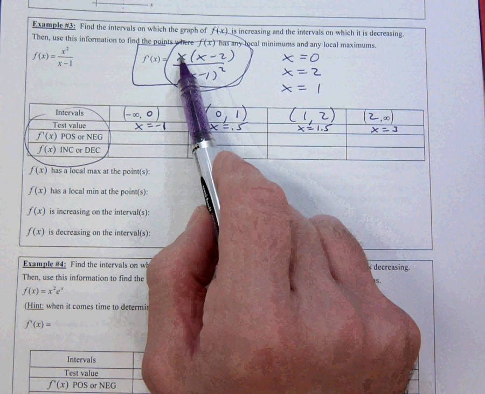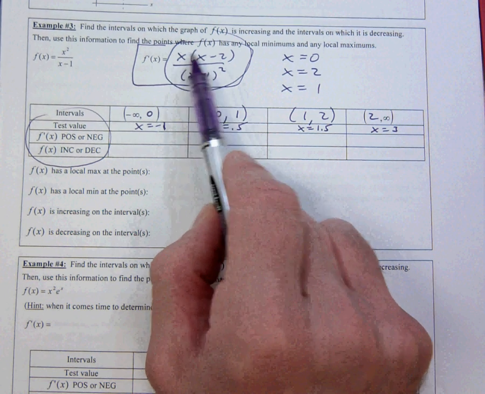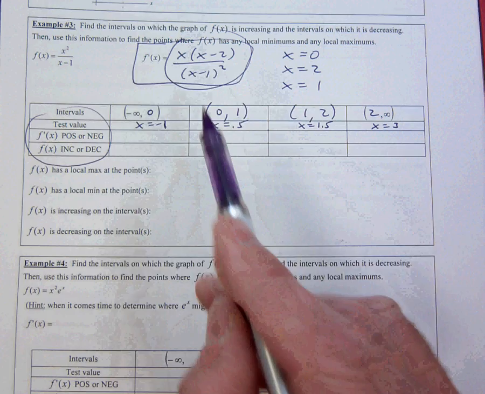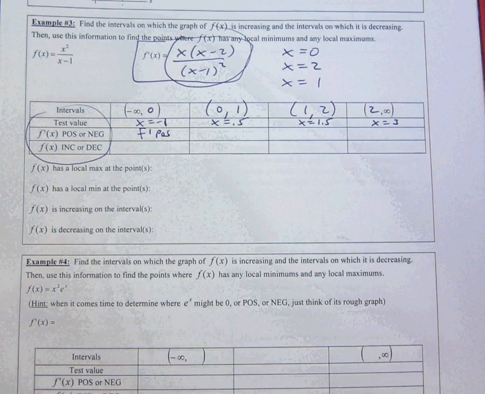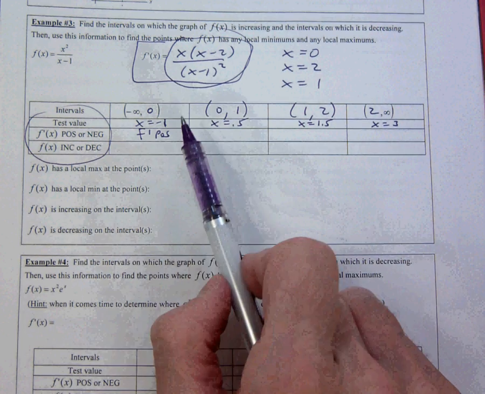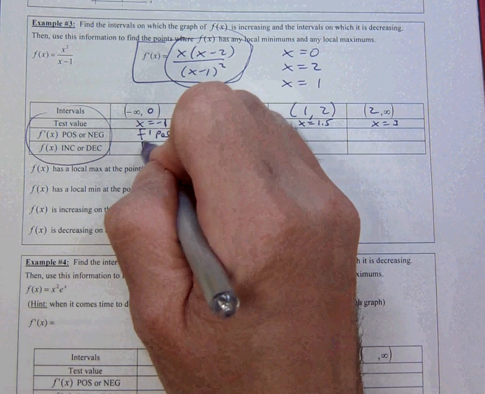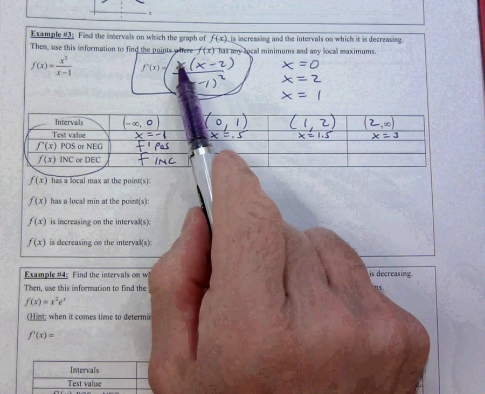Well, let's see. I have a negative. If I stick a negative 1 in there, minus 2 is negative. Negative times a negative is a what? Positive. Everybody agree that f prime is positive there on that interval? And if f prime is positive on that interval, what can you say about f on that interval? It's what? Increasing. Okay.